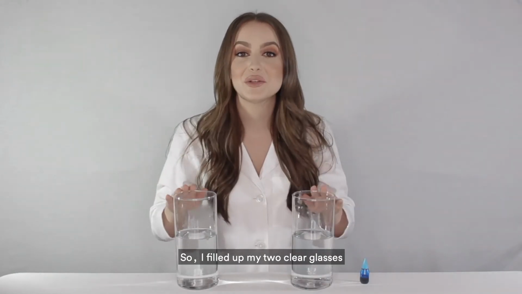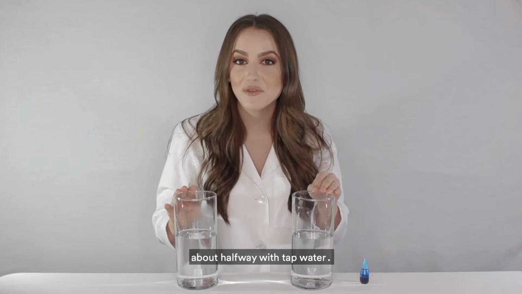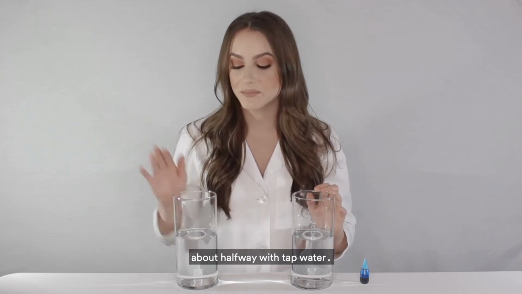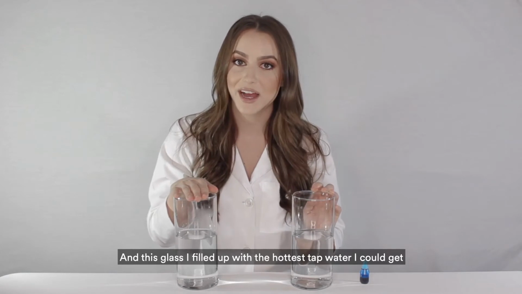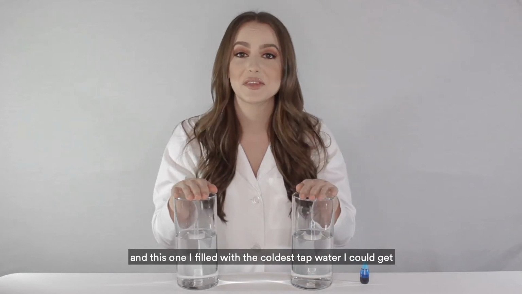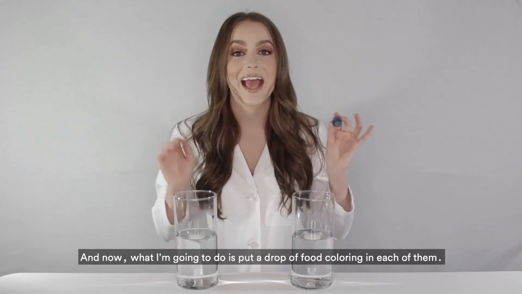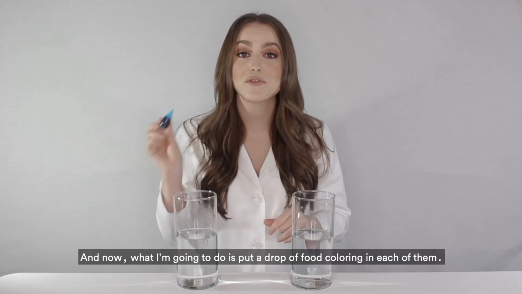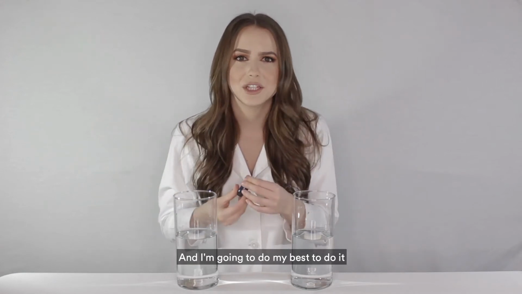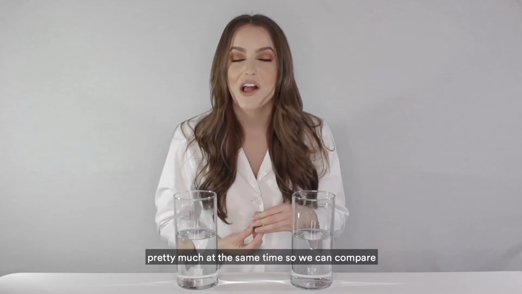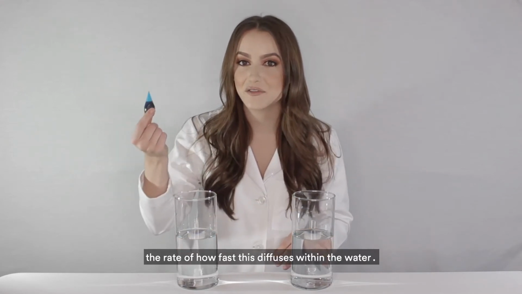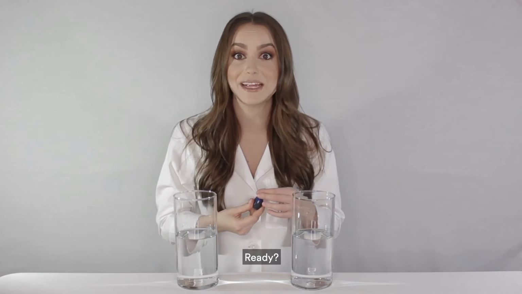So I filled up my 2 clear glasses about halfway with tap water. And this glass I filled up with the hottest tap water I could get. And this one I filled with the coldest tap water I can get. And now what I'm going to do is put a drop of food coloring in each of them. And I'm going to do my best to do it pretty much at the same time so we can compare the rate of how fast this diffuses within the water. Ready?